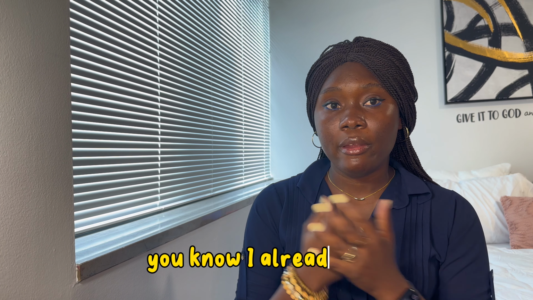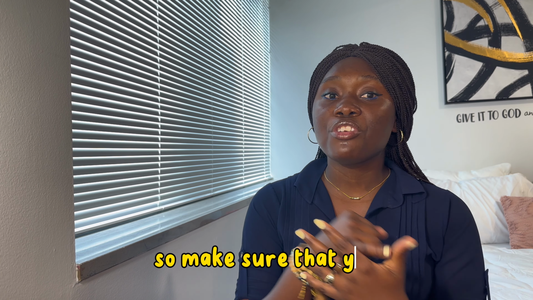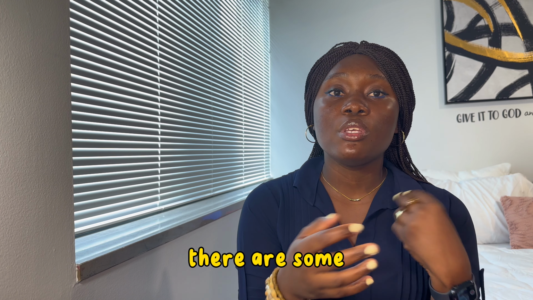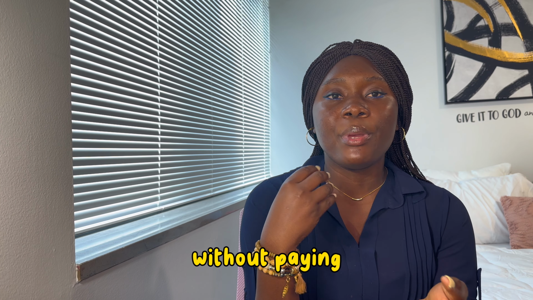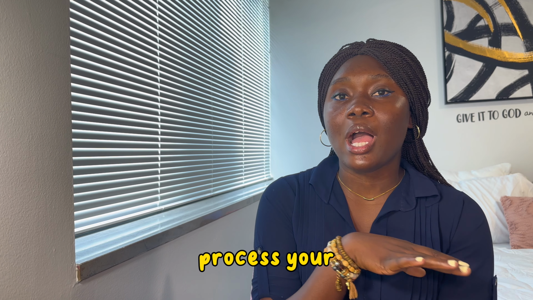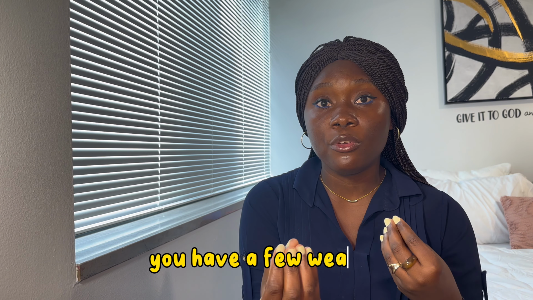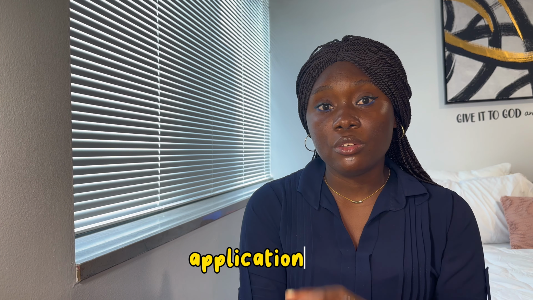Apply early. I already said that you know the requirements, so make sure you know the deadline too. So make sure that you apply early. Pay your application fee, because I know there are some institutions that allow you to submit without paying the application fee, but they will not process your application until you pay your application fee, except you have a fee waiver, which is another case. And even if you have a fee waiver, you already have the waiver code. But if you don't have a fee waiver, submit and pay your application fee.